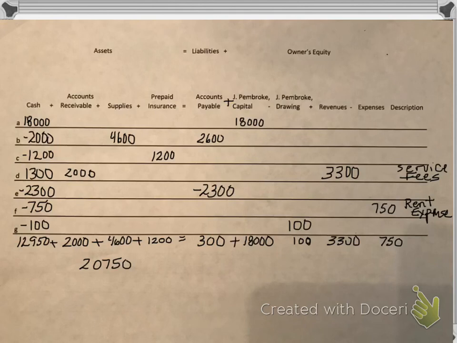So 300 plus 18,000. Here's a minus sign in front of the drawing. So this is minus the drawing of 100. There's a plus sign. I'm going to bring that down. So it is plus the revenues and then minus the expenses. So I'm bringing that minus sign down. Okay.